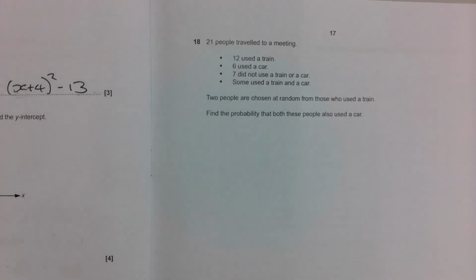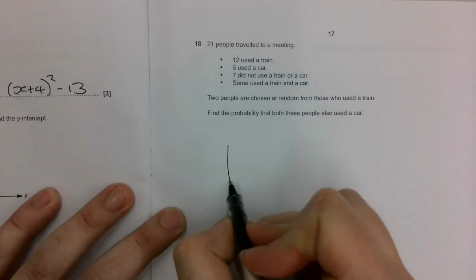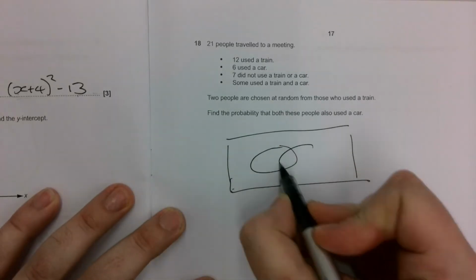21 people travelled to a meeting. 12 used a train, 6 used a car, 7 didn't use the train or a car, some used a train and a car. 2 people are chosen at random. From those who used the train, find the probability that both these people used a car as well. So I'm going to use a Venn diagram to help me sort through this.